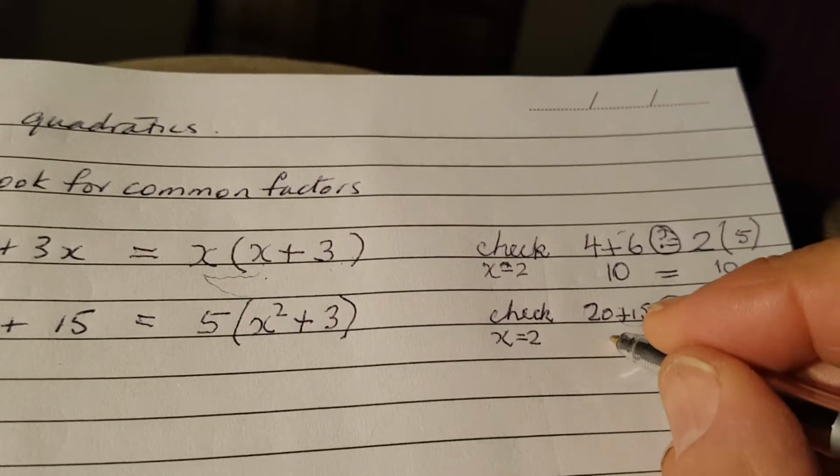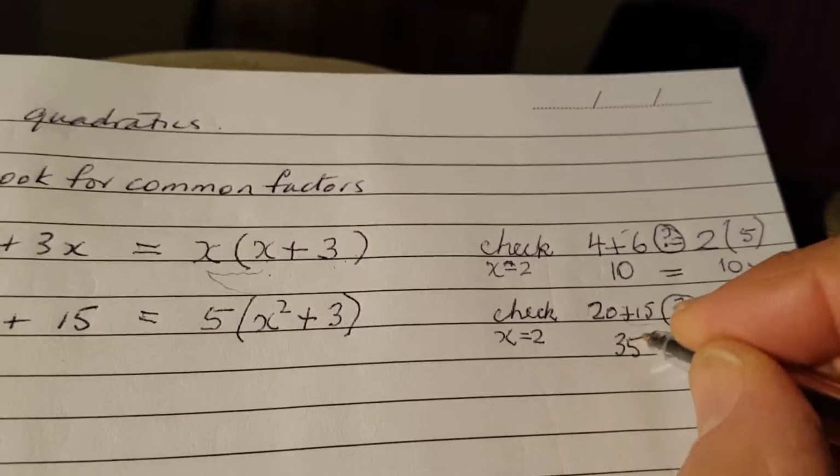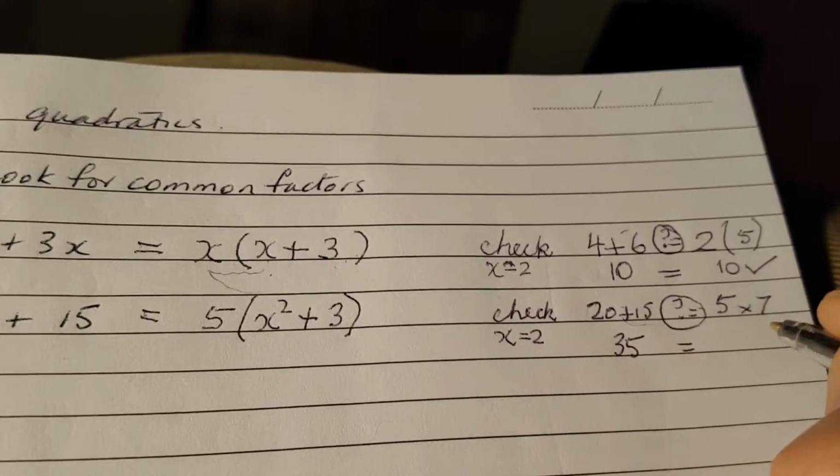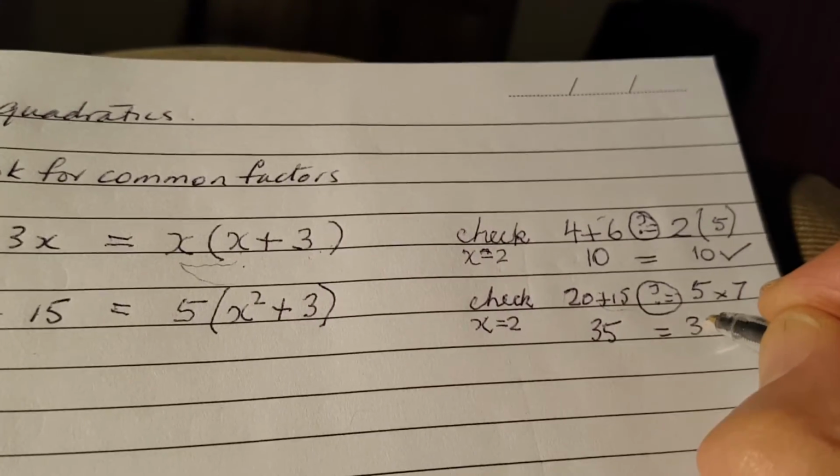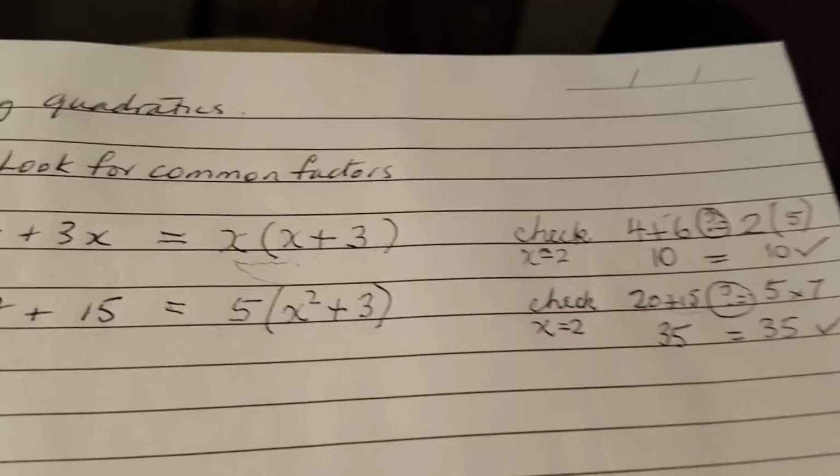Is that true? 35. Does it equal 5 7's are 35? Yes, it does. Looks as though we've got it right.